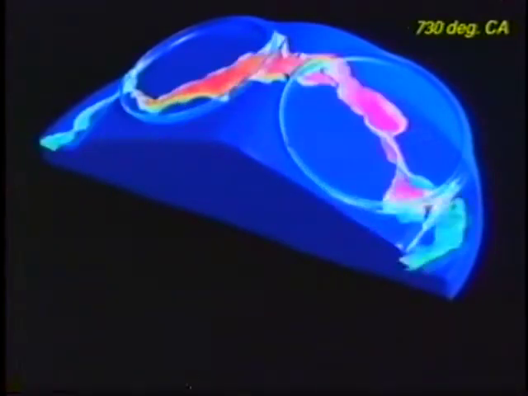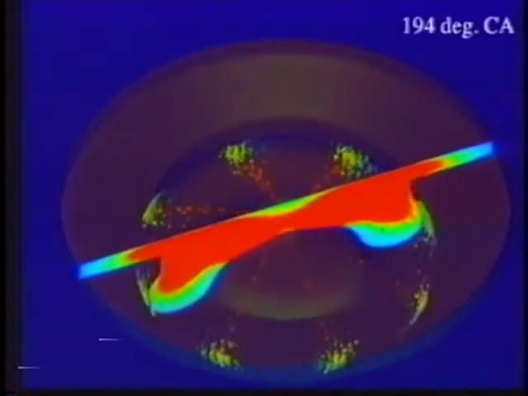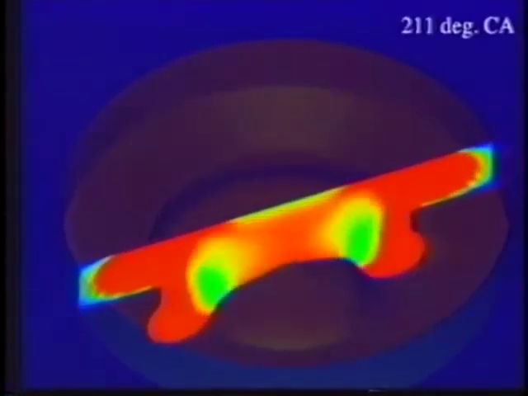Shown here is the flame front propagation in a 4-valve gasoline engine, which was simulated by use of a transported PDF combustion model. The combination of sophisticated physical models and accurate numerical techniques delivers valuable results.